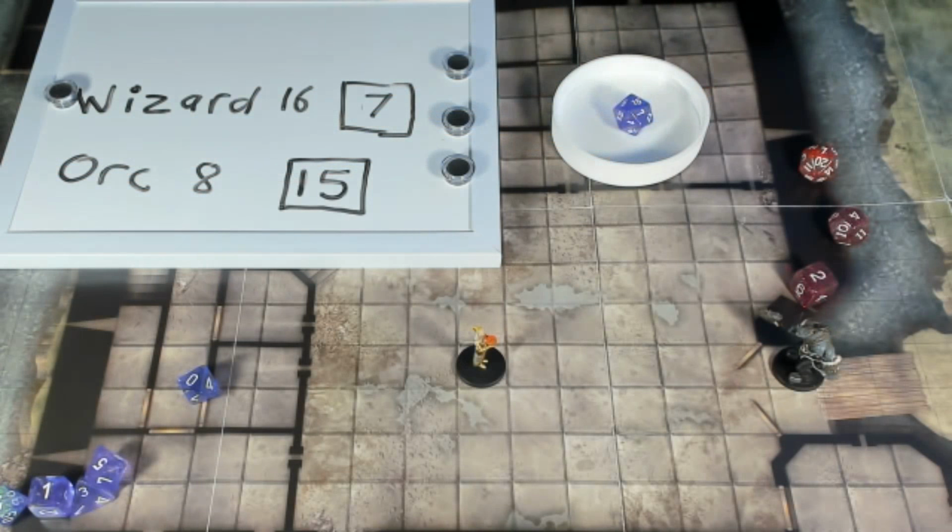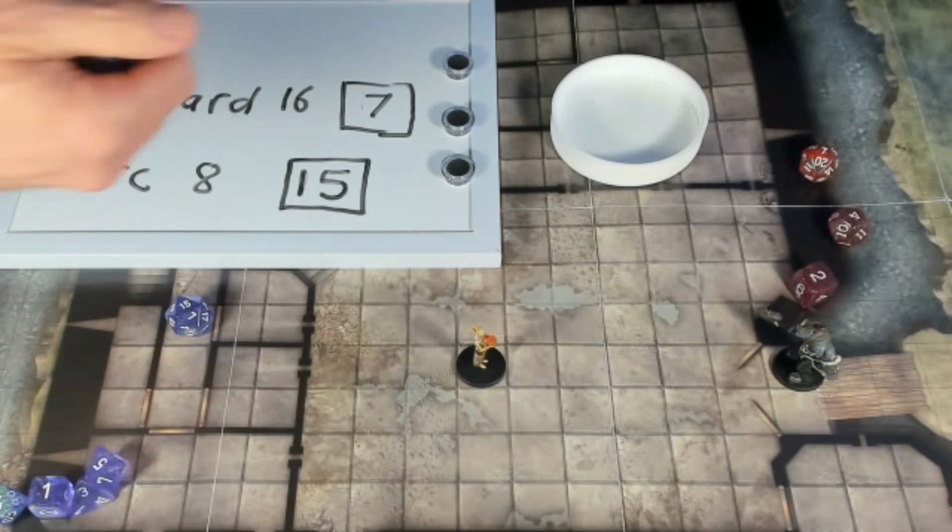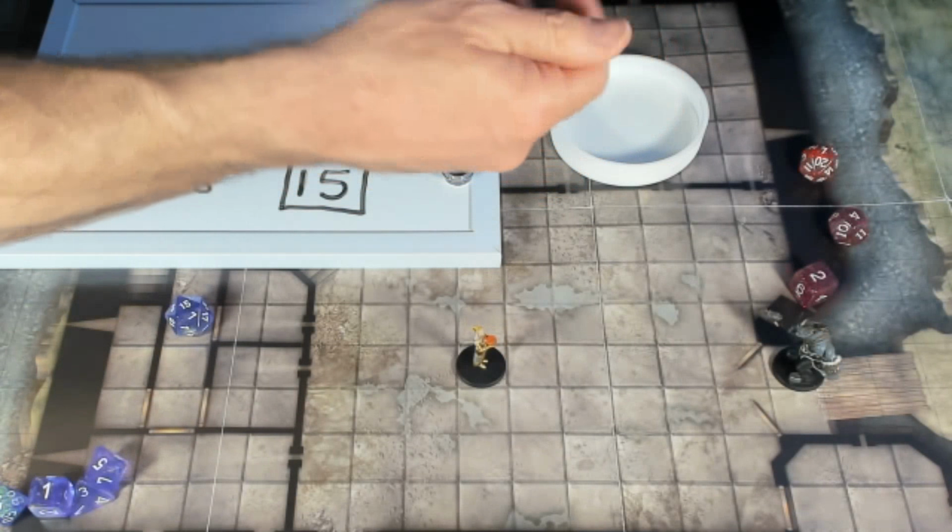Add my spell attack modifier, which is a 5, so 15 plus 5, grand total of 20, and the armor class on the orc is only a 13. That means I'm going to hit the orc. Thank God for that. So the target is hit. You have to get equal to or greater than. Roll for your damage. So a 10-sided dice.